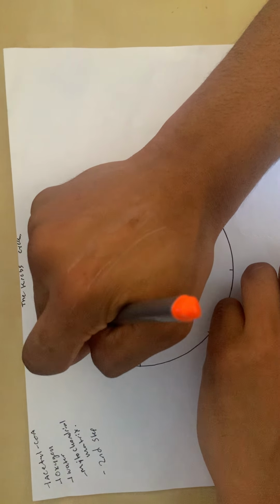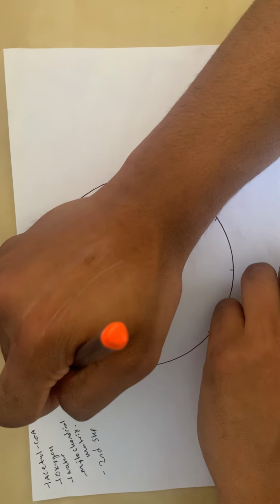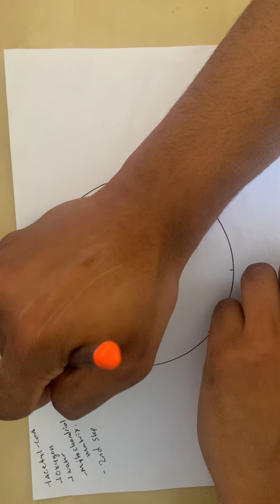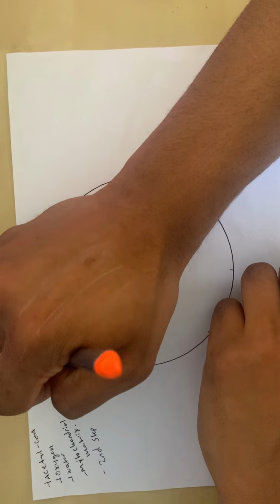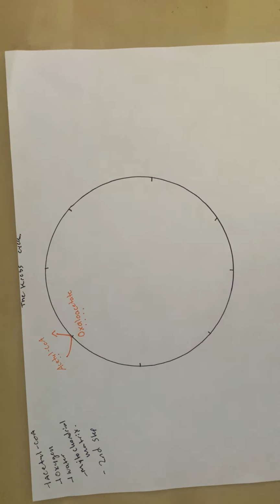So 1, 2, 3, 4. And we have acetyl, 1, 2. And this forms the molecule citrate.